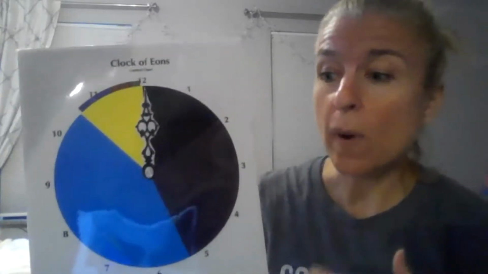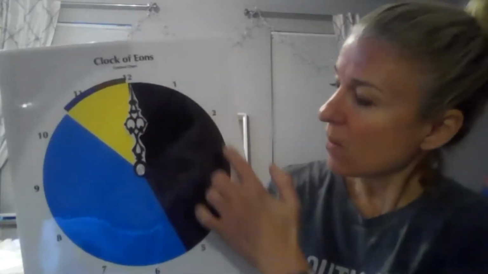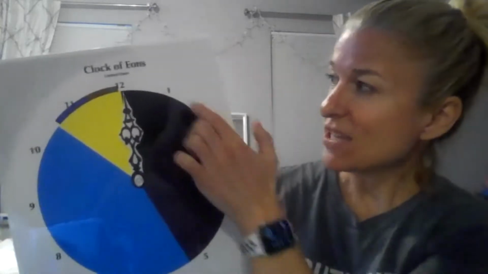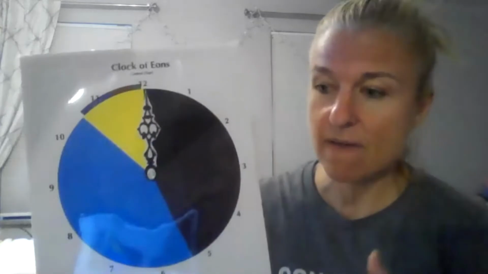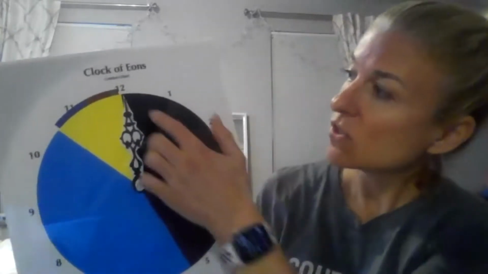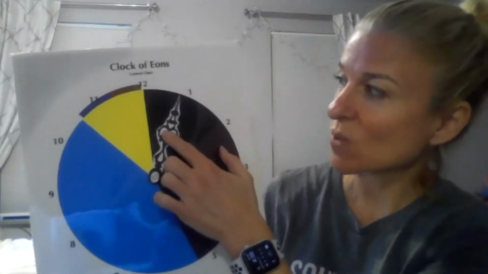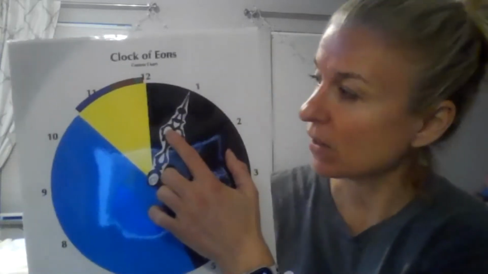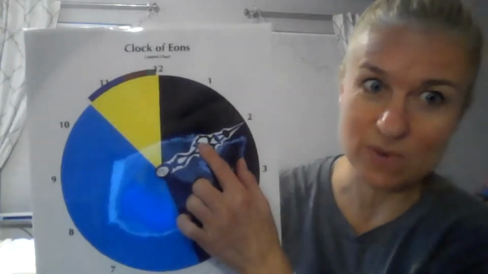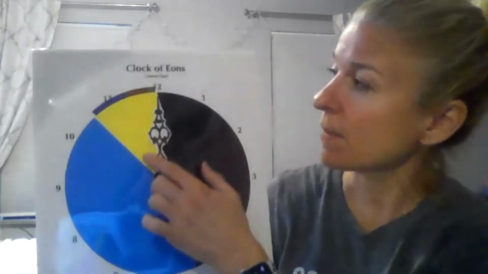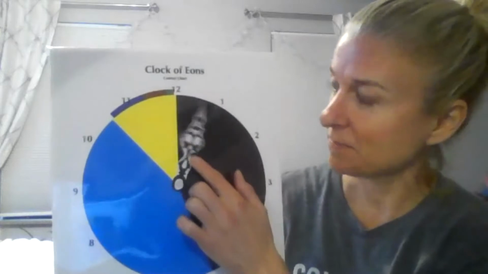So the earth formed 4,500,000,000 years ago. If we take that number and divide it by 12, then each of these numbers represents 375 million years. So to get from the 12 to the 1 takes 375 million years. And to go from the 1 to the 2 takes another 375 million years, which is a really, really long time. This hand would be moving really, really slowly, right?